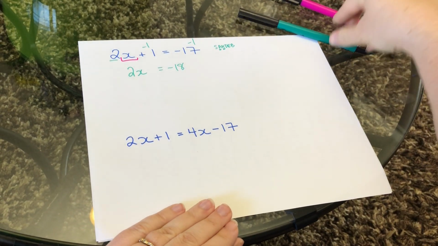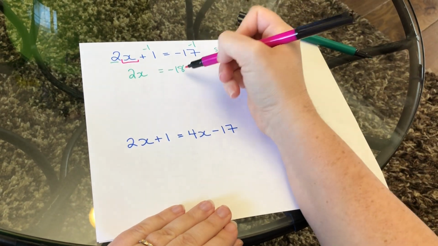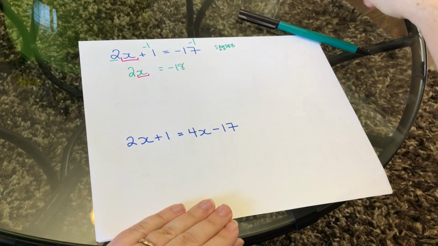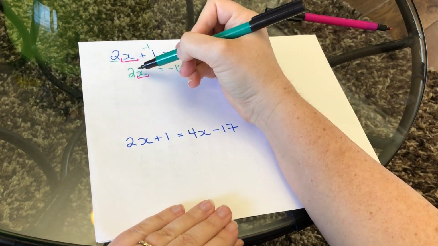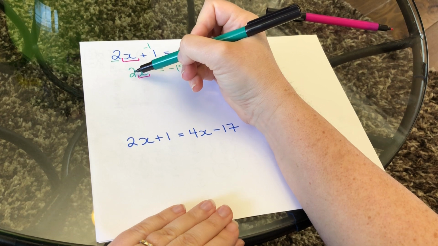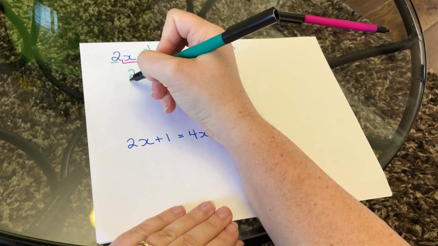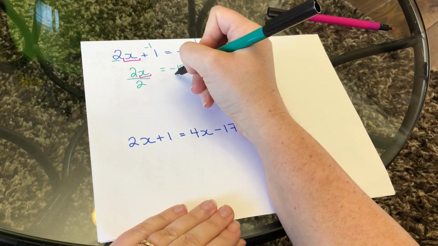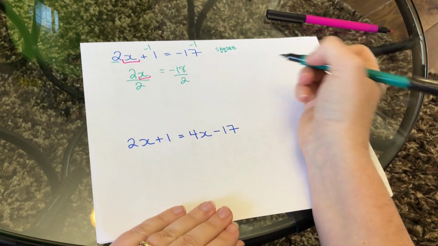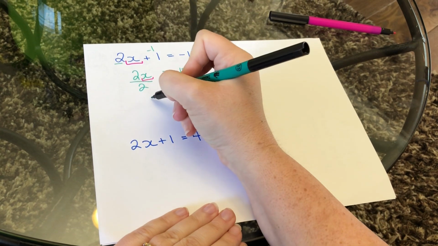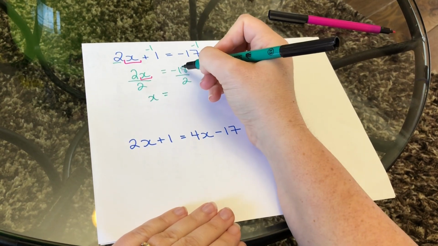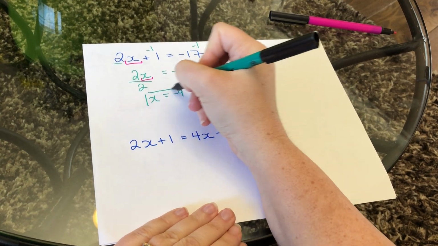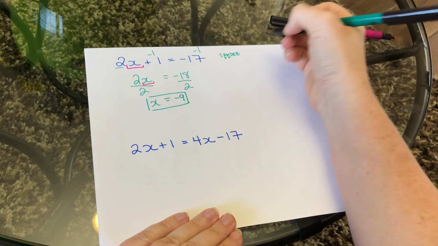Okay, so now I've taken what was a two-step problem and I've turned it into a one-step problem. I still want to get this x by itself. I still have a 2 attached to it through multiplication. If I want to get rid of something that's being multiplied, I do the inverse operation, which is divide. So I'm going to divide this side by 2. I'm also going to divide this side by 2. 2 divided by 2 is 1, so I get 1x is equal to negative 18 divided by 2, which is negative 9.